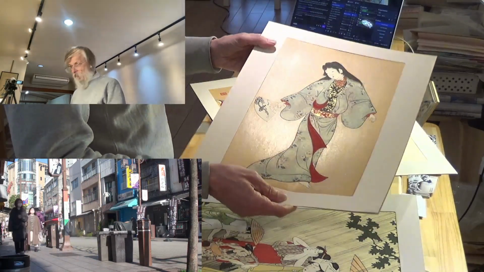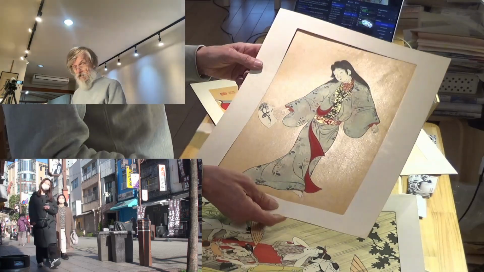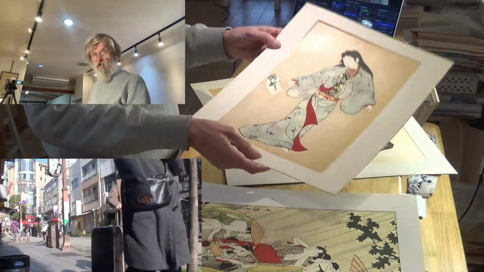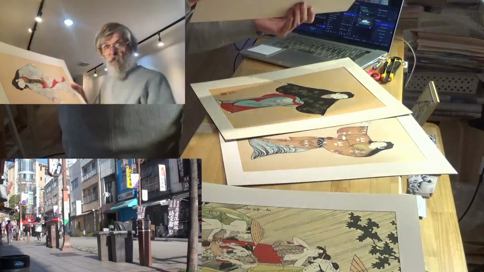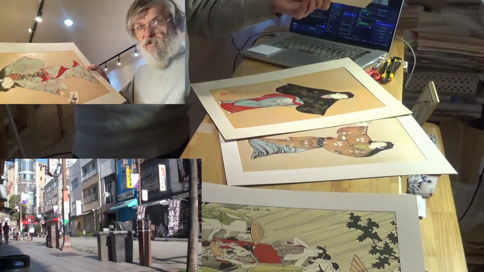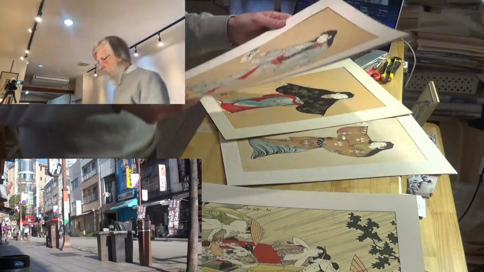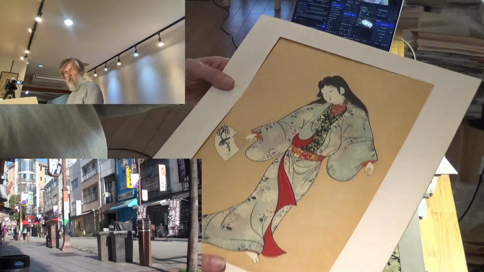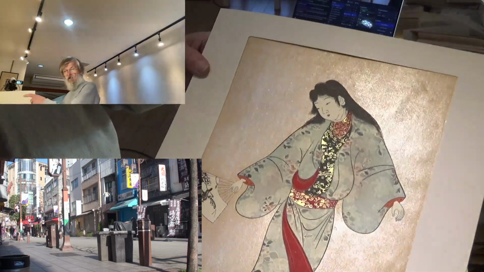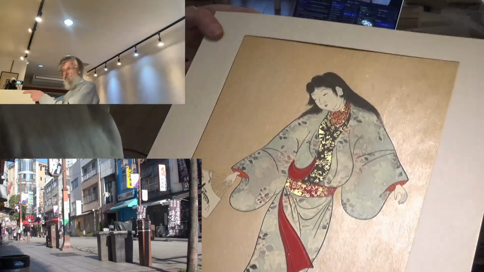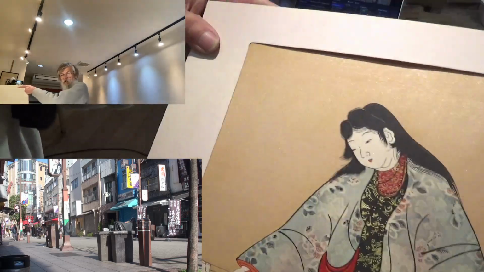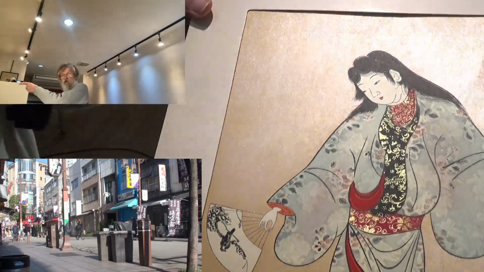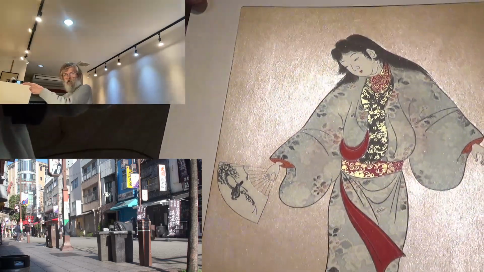I don't know. And the reproduction here is really, really nicely done. You see the shine here. They've put a mica powder on the background of this thing. And this is quite a spectacular little reproduction. Beautifully done. Look at this. Ooh. This is the 1950s. They still had a bunch of good craftsmen left over.